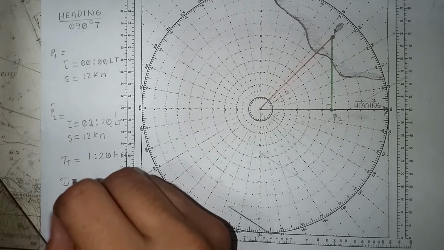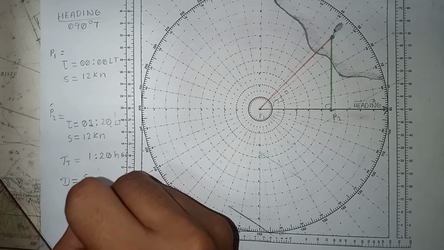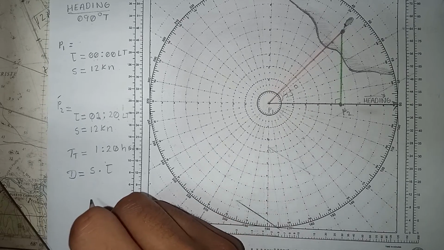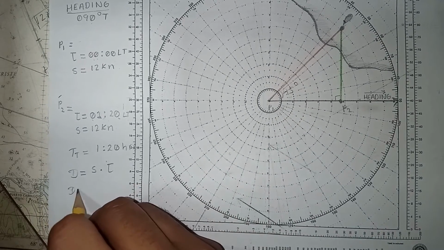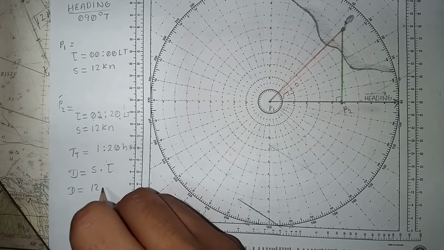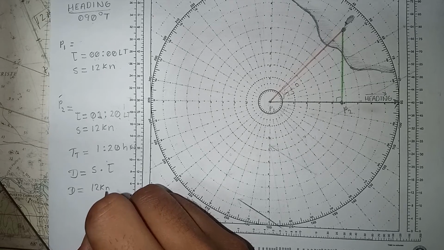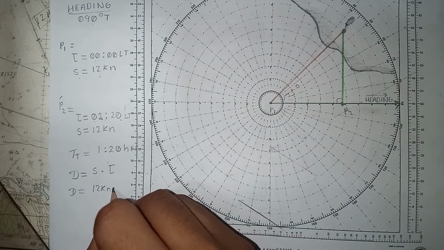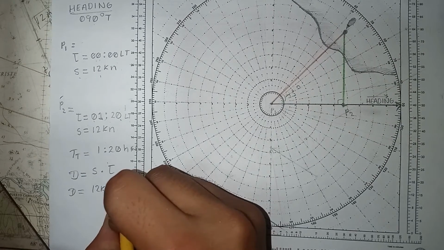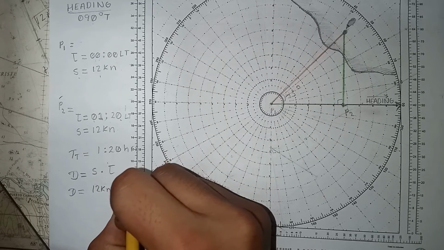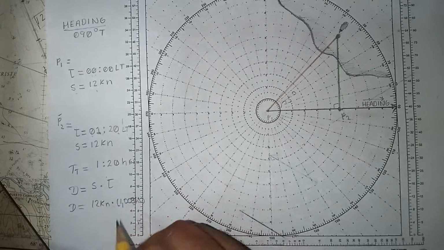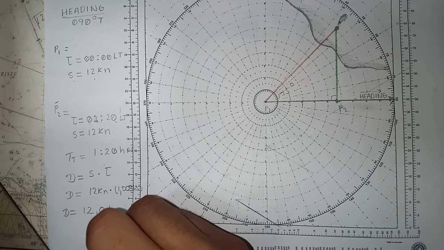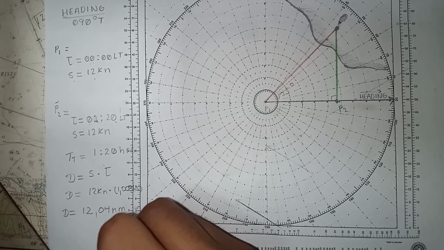Distance equals speed of the vessel multiplied by the time sailed. In this case, the speed of the vessel is 12 knots, multiplied by 1.20 hours, and this distance is 12.04 nautical miles.